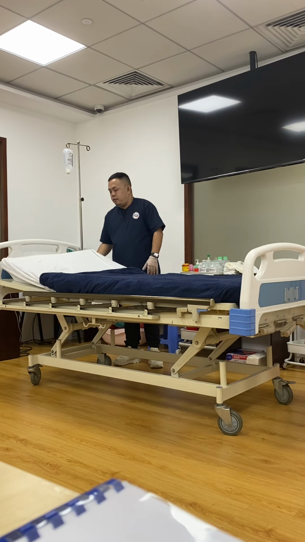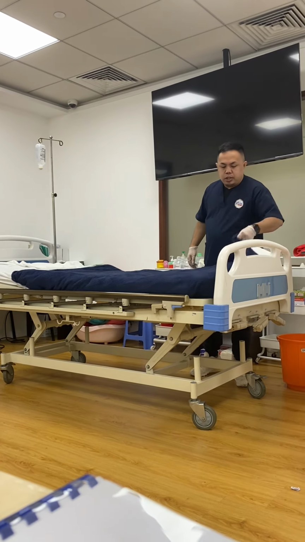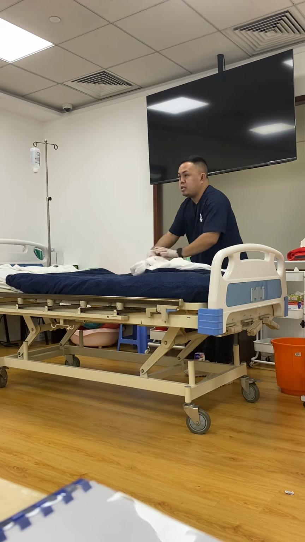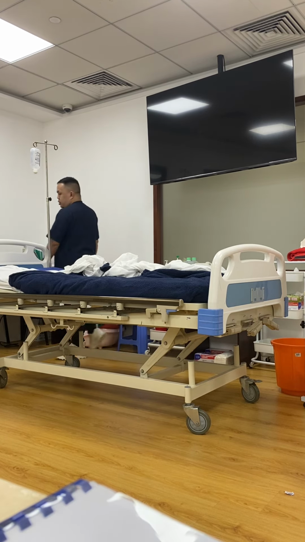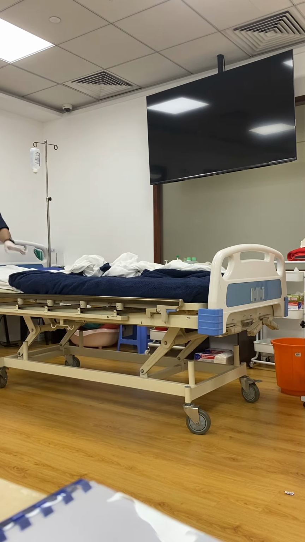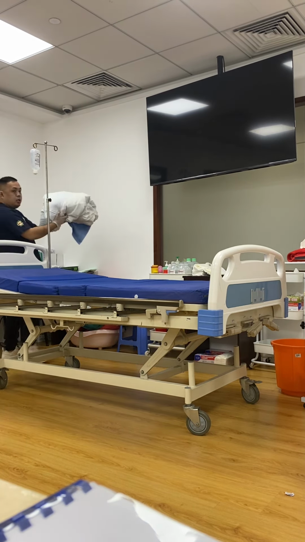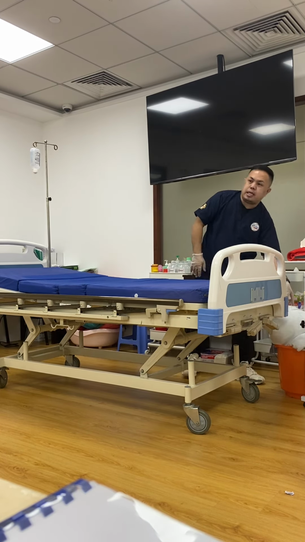I first untuck all the edges or corners of the linens, and then roll them towards the center, making sure not to touch my uniform to avoid contamination. I go to the other side and roll towards the center, and then completely roll it. Once I'm holding the soiled linens, making sure again not to touch my uniform, to avoid contamination, I put it in the laundry basket.